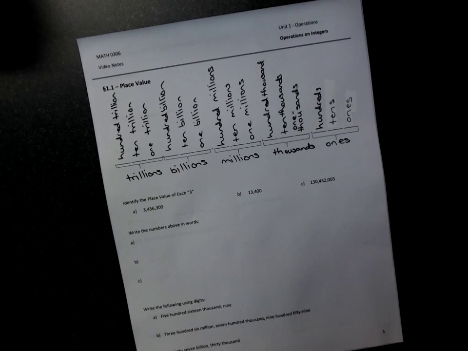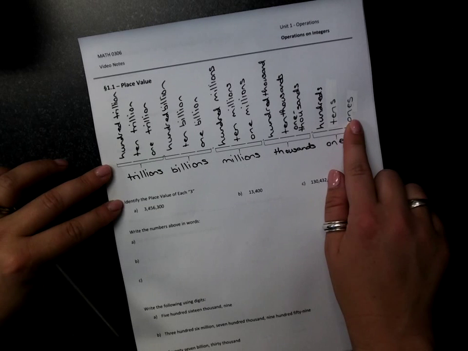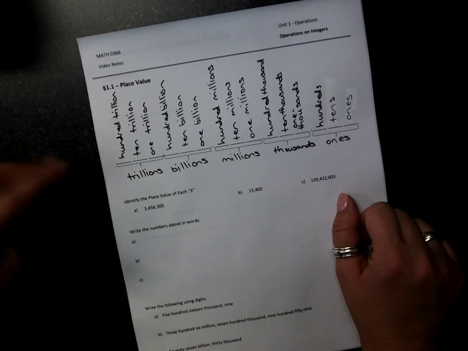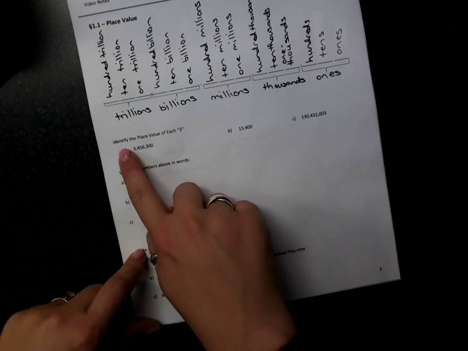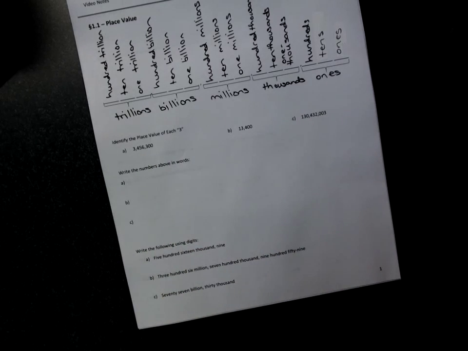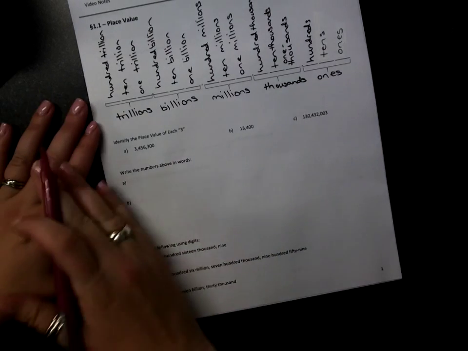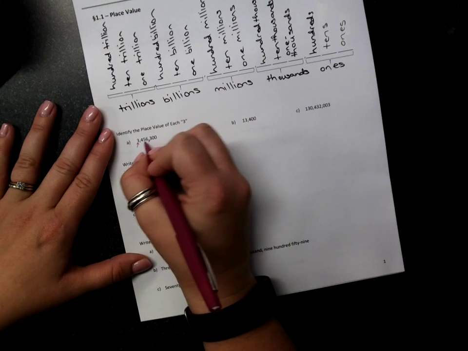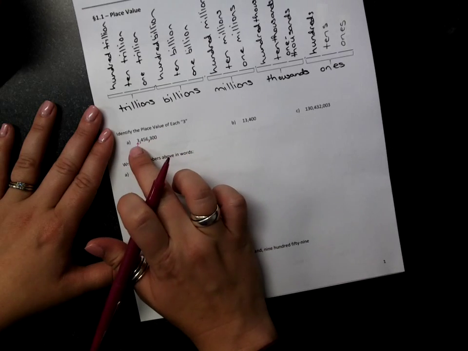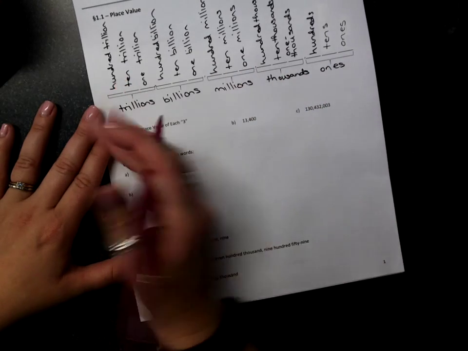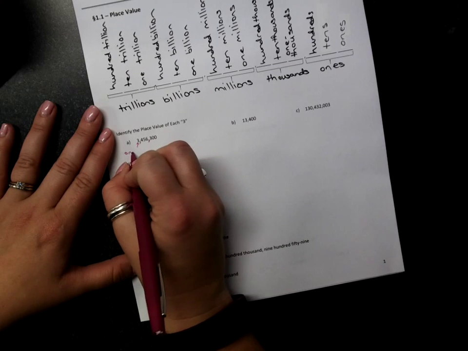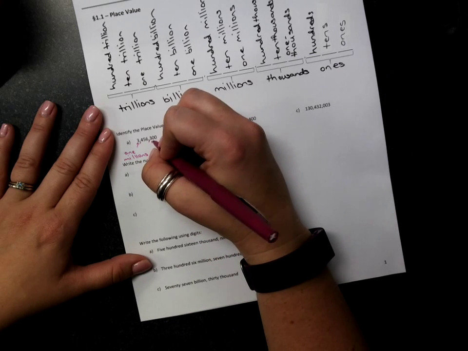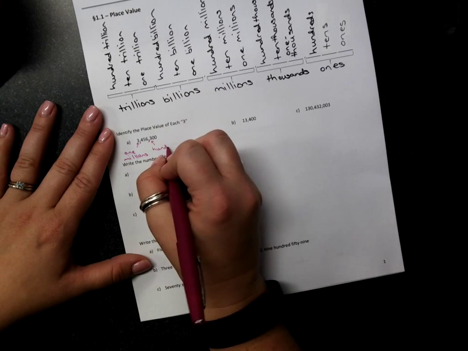I think it's pretty straightforward. Your textbook has a very nice chart. I think it's on page 2 or 3 of your book. The very first page of this section has a very nice place value chart. So we're just going to practice place value and identify the place value of each 3 in these numbers. And you can go left to right, right to left, it doesn't matter. The 3 over here, we look at the commas. So we're on the 3rd set of place values, and it's in the first place. So this is the 1 millions place. And then the other 3 is in the hundreds place.